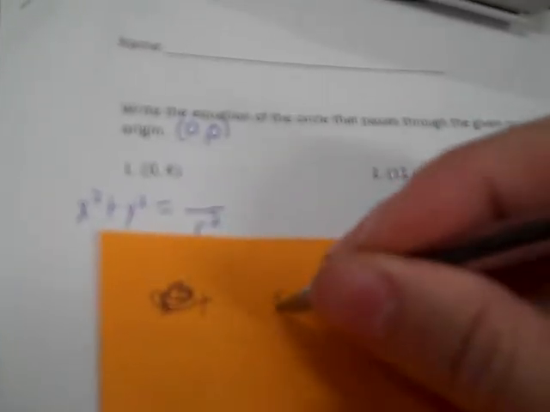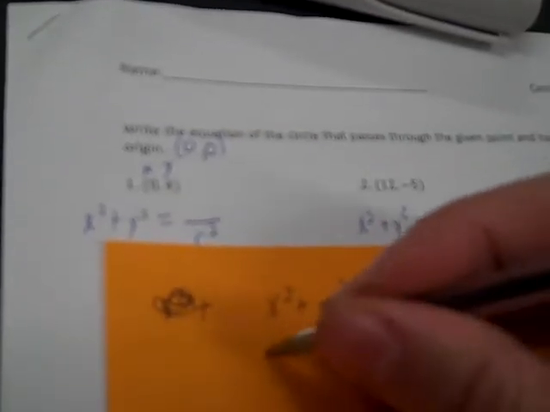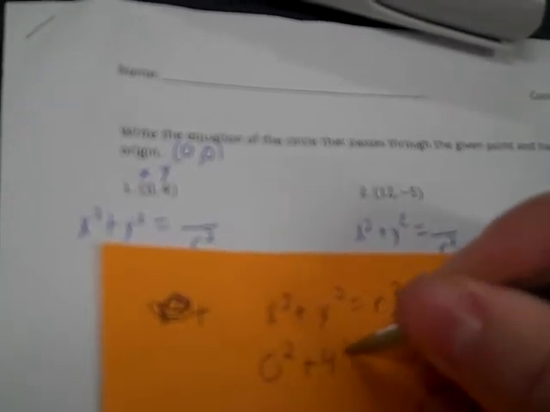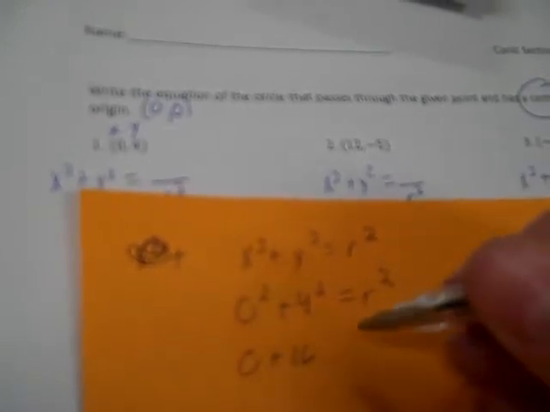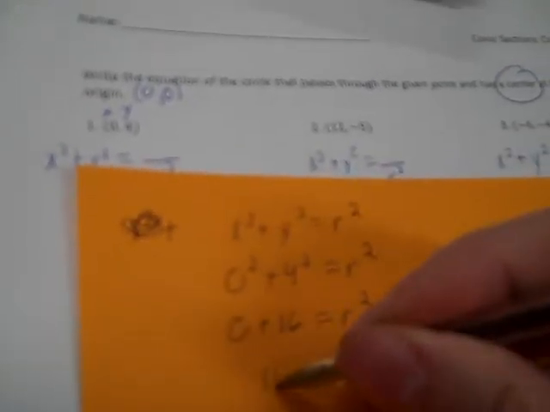Okay, now how do you find the r to the second? Well, here's what you're going to do. You're just going to write x to the second plus y to the second equals r to the second, and you plug this point in for x and y. So x is 0, y is 4. So 0 to the second plus 4 to the second equals r to the second. And that's 0, and that's 16. So 16 equals r to the second. Okay, all I need to do is know r to the second. I don't even need to square root it. I just put 16 right there, and that's the answer.